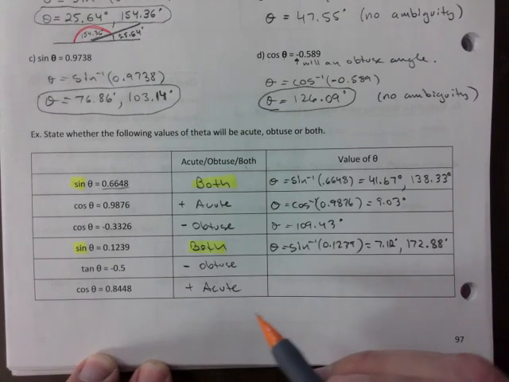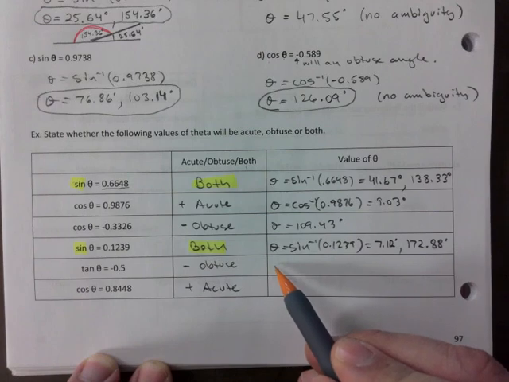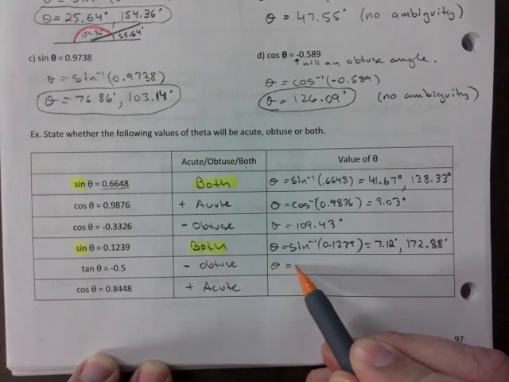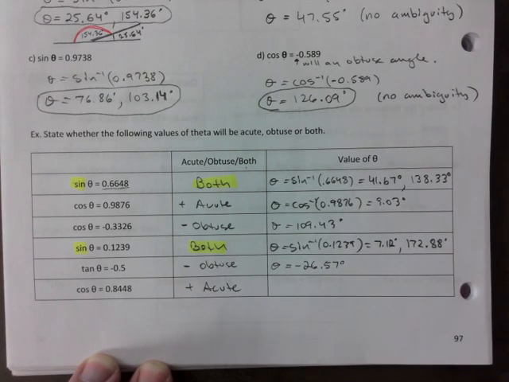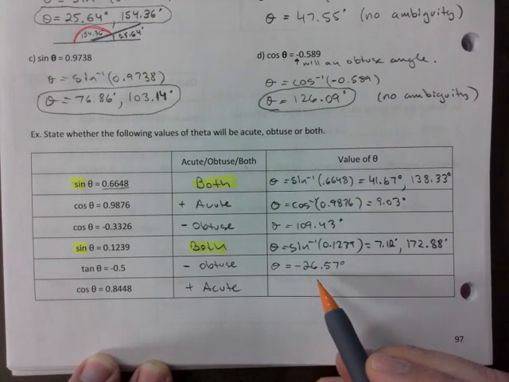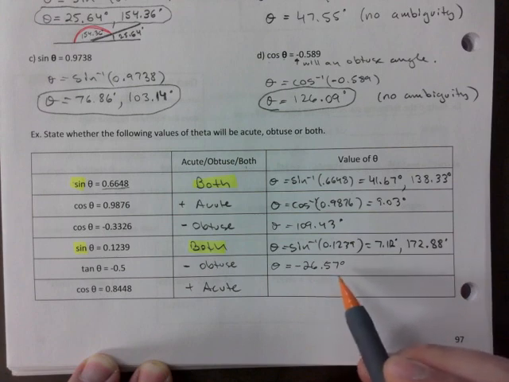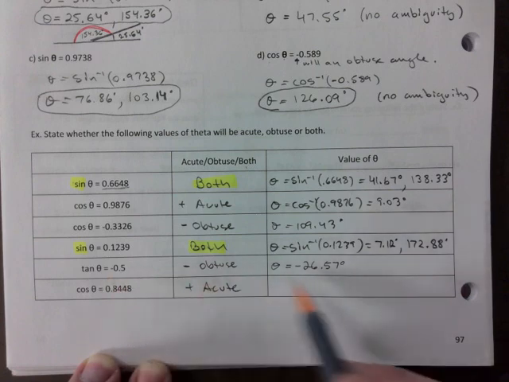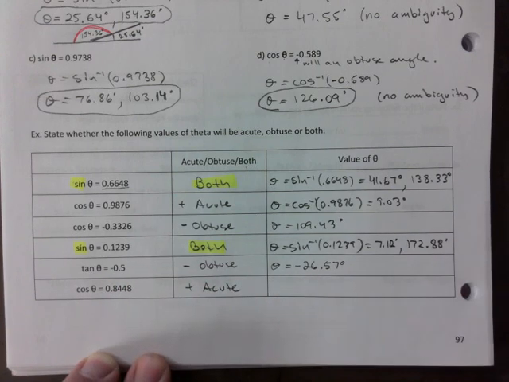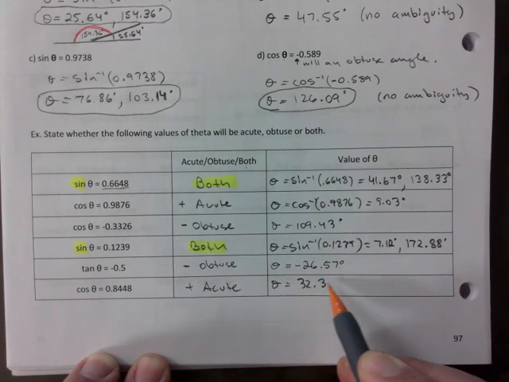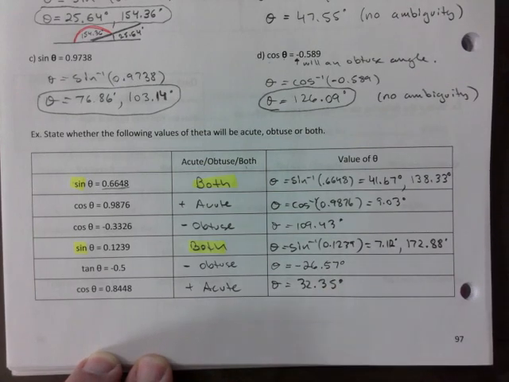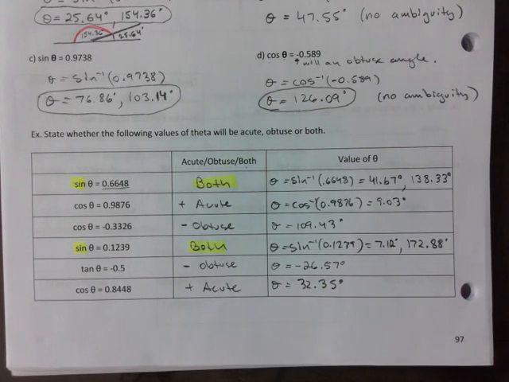This one is a weird one. We'll just leave it like that. It's correct, but you won't have to worry about tangent. There we go. That's a table filled in.